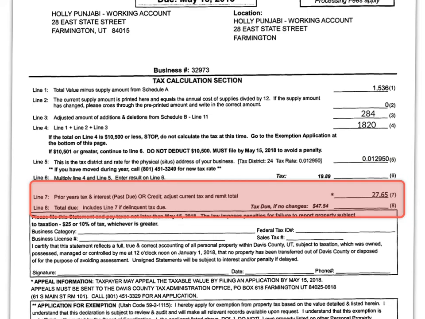If you have a past due balance or a credit, it will be listed here on line 7. In this example, the total assets were less than $10,500, so they would typically not owe any taxes. However, there is a balance on this account from unpaid taxes from last year. So the amount that needs to be paid on this account would be $27.65.